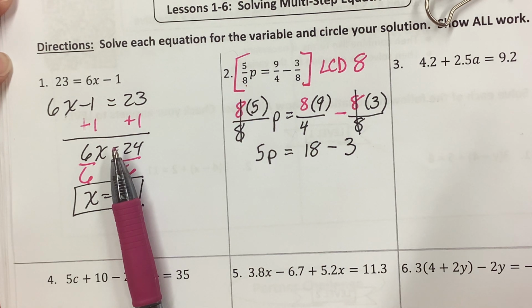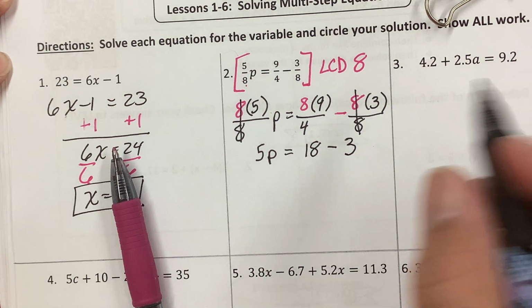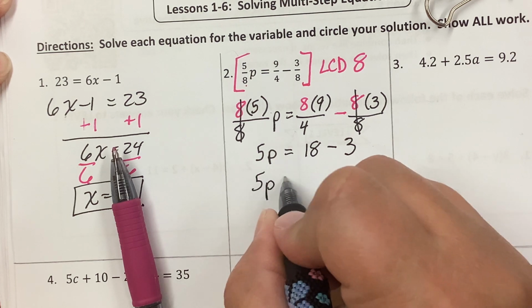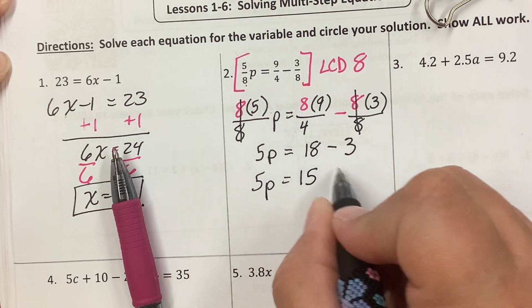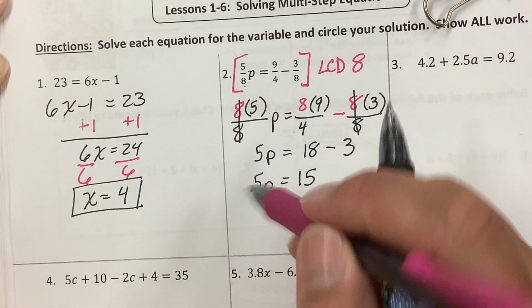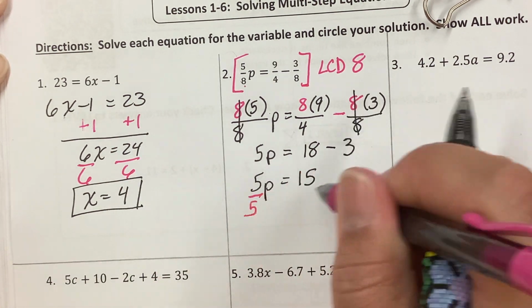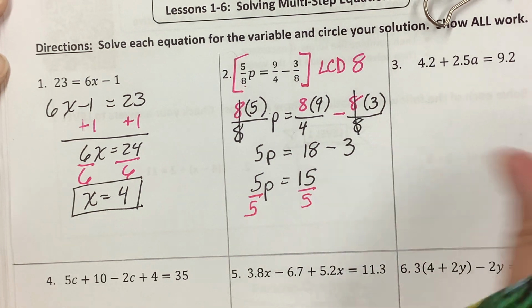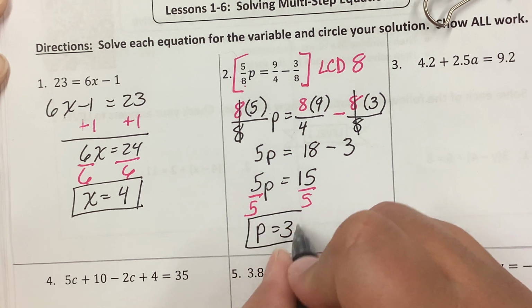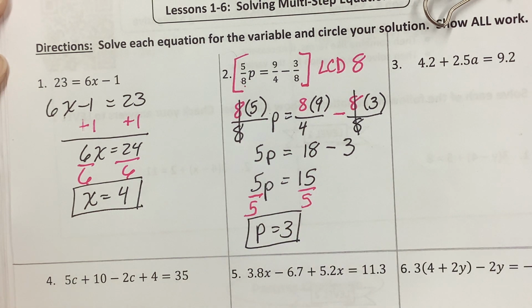Oh, see, not horrible, and all the fractions are gone. 18 minus 3 is 15. 5p equals 15. So I did a little combining like terms on that side. Divide both sides by 5, and p equals 3. See, not awful.